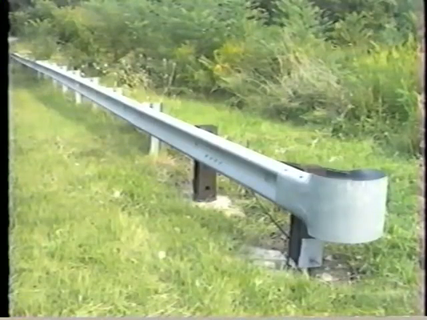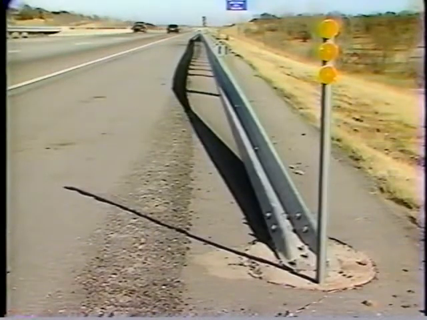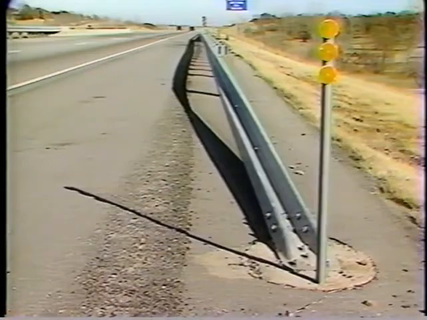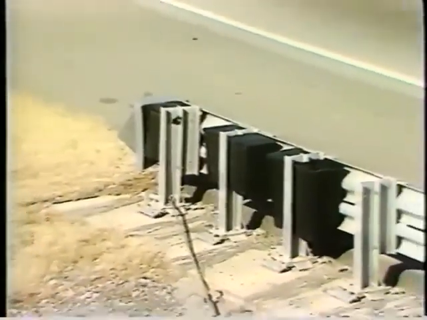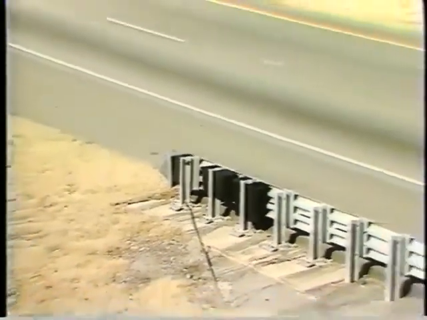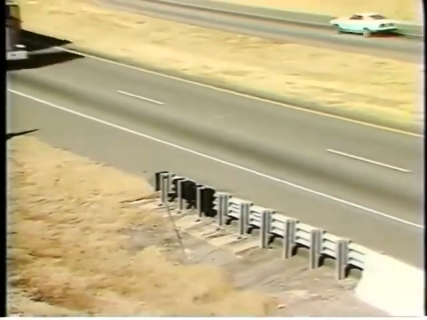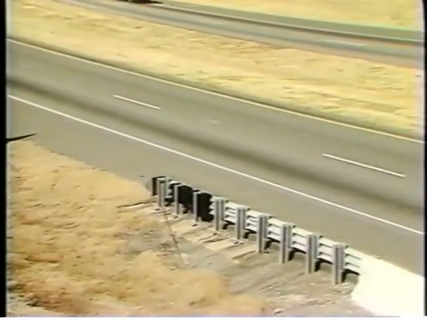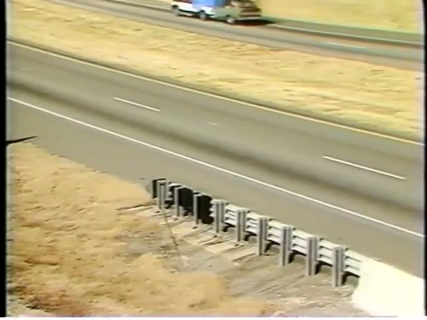Before we review the 4 end treatments that are the subject of this program, let us quickly examine the factors that influence the selection of almost all traffic barrier systems. When designers survey a location where it's felt a traffic barrier should be installed, they make their recommendations for the type of system to be used based on 6 major considerations.